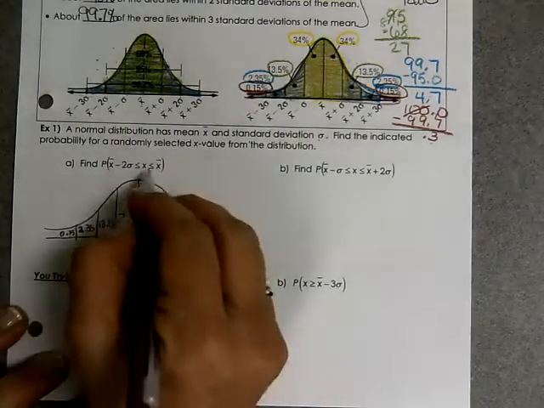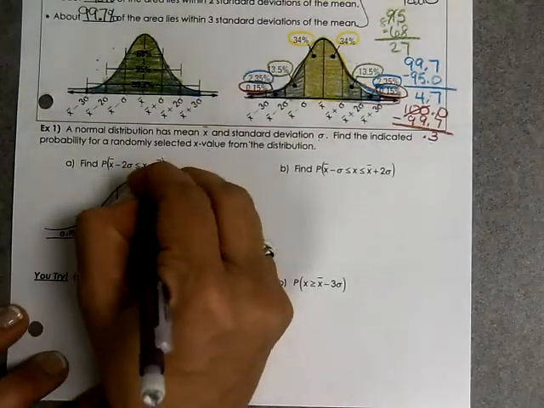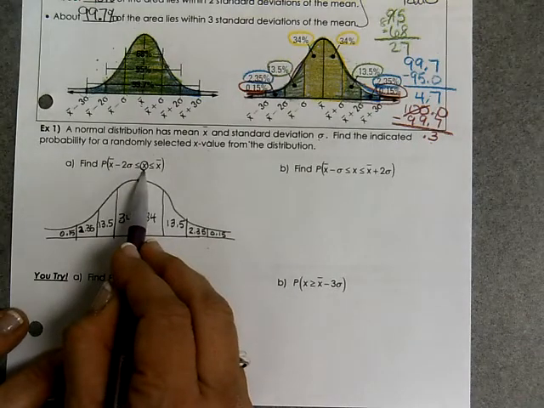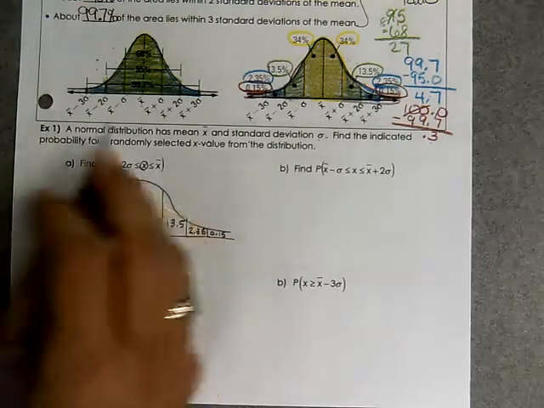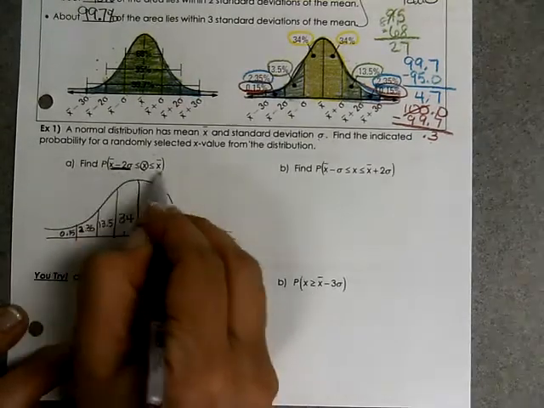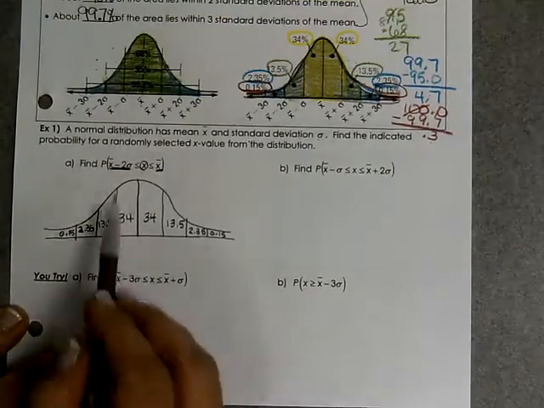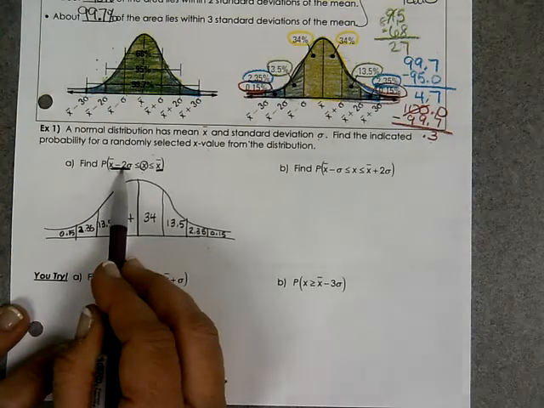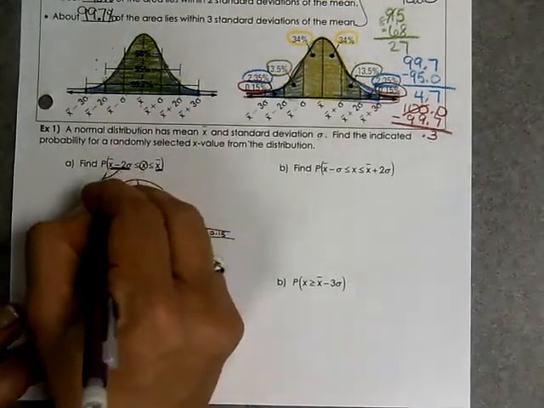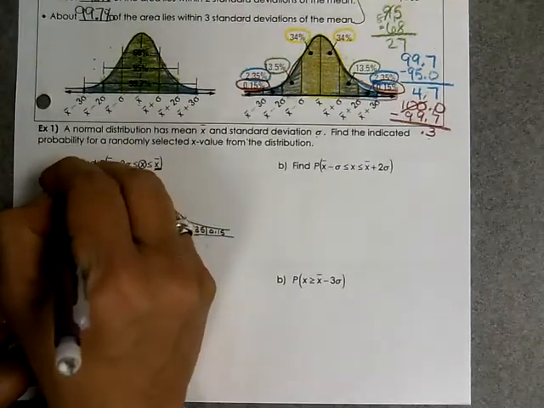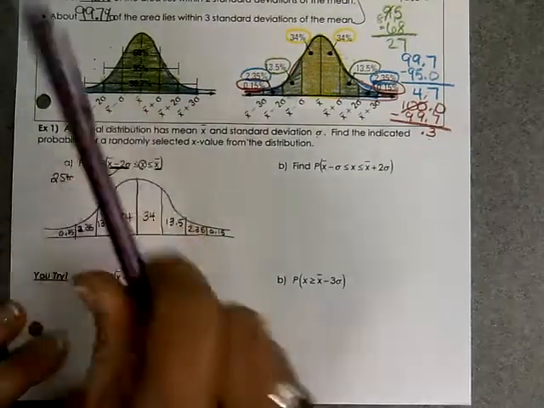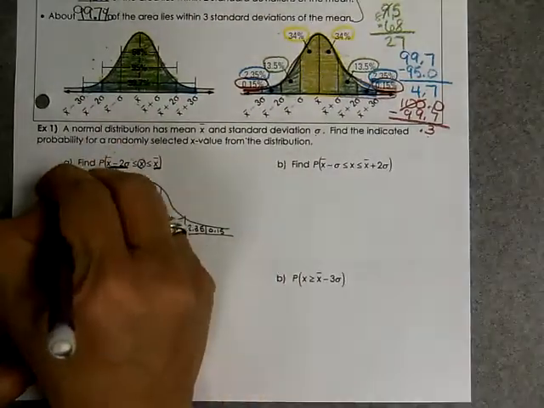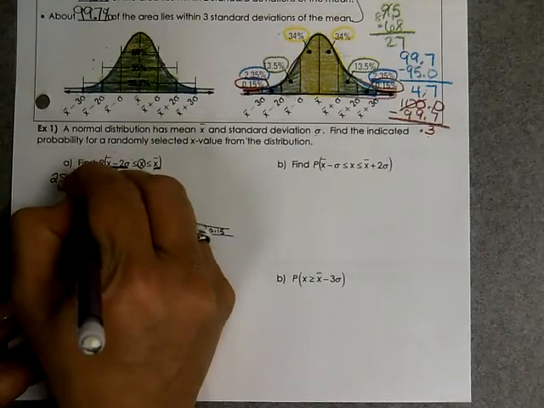So now let's look at what this question is asking for. Do you guys see that this is the x variable here? So it wants to know what is the probability of getting an x between these values. Notice this right here is saying x bar minus 2 sigma. This is really saying 2 standard deviations below the mean.